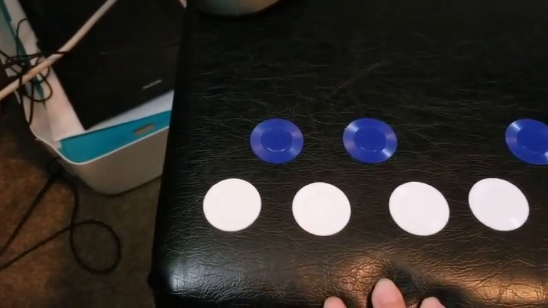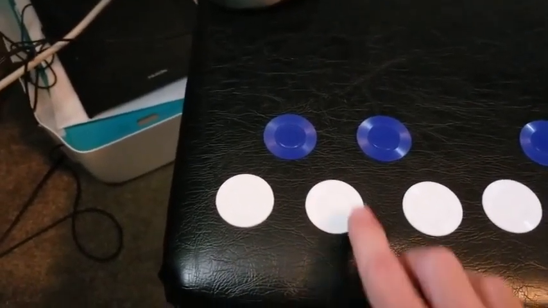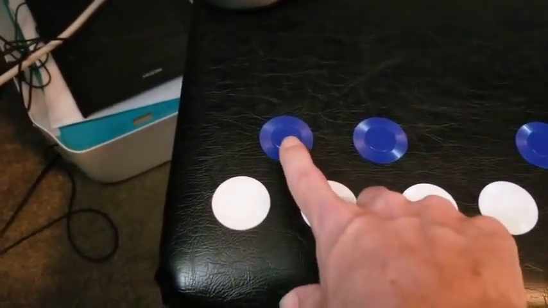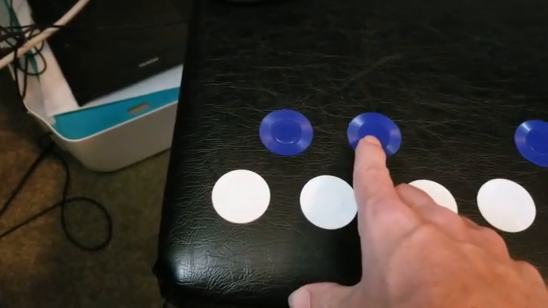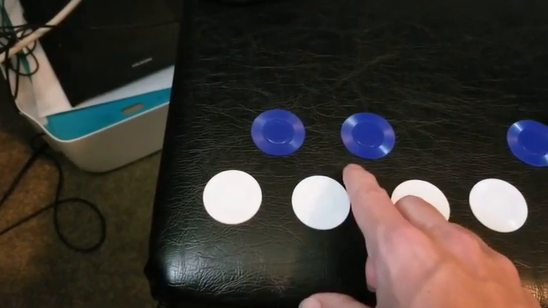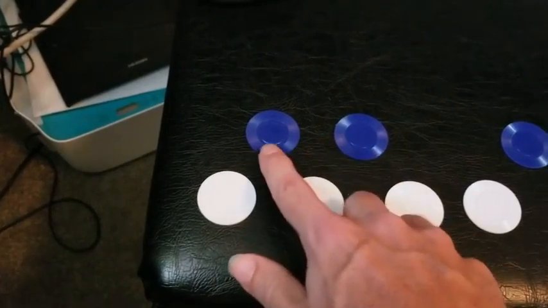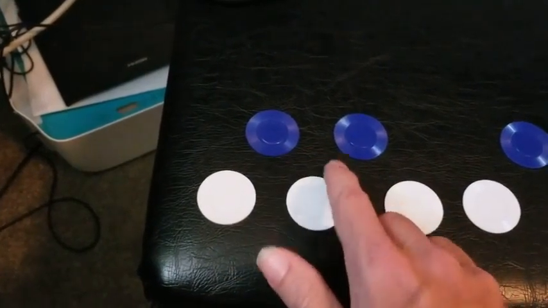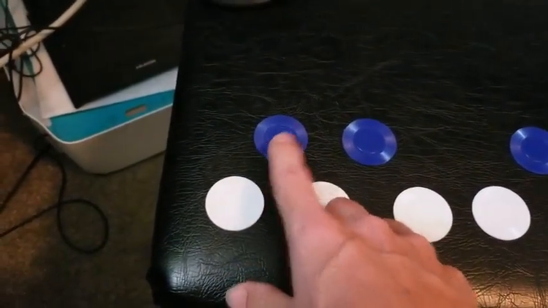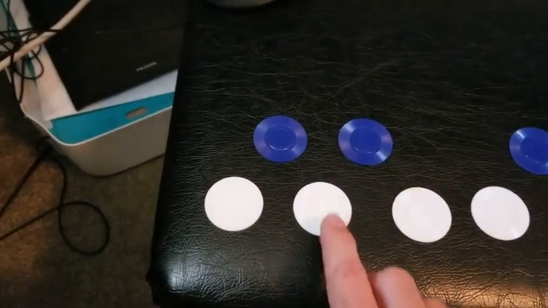Alternatively, from this note to this note, you have two half steps. So that is a whole step. One half here and one half here. So from C sharp to D sharp is a whole step.